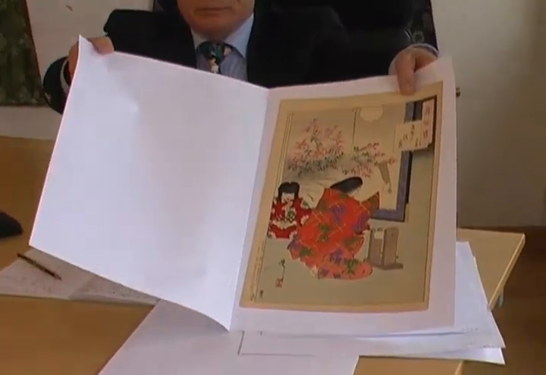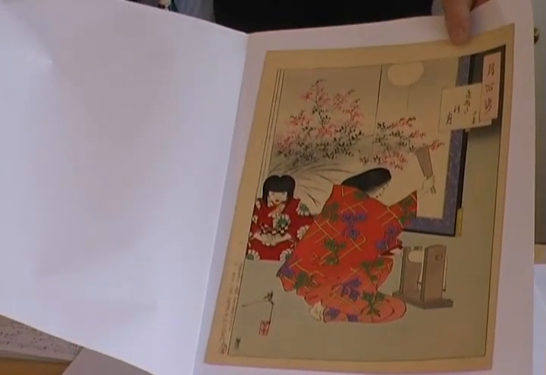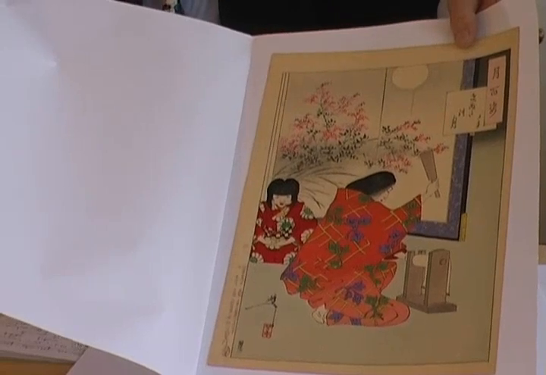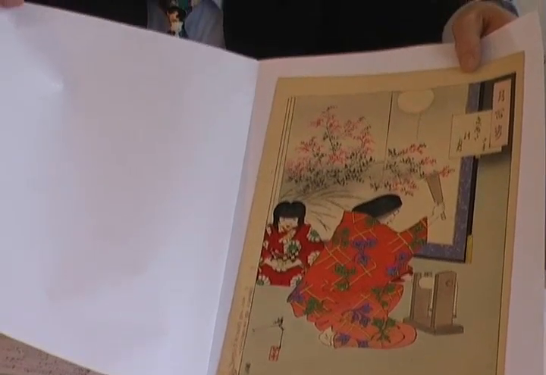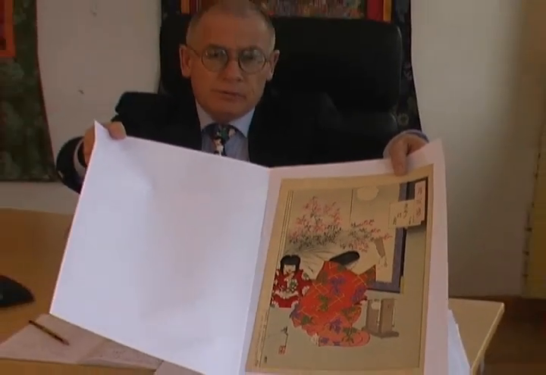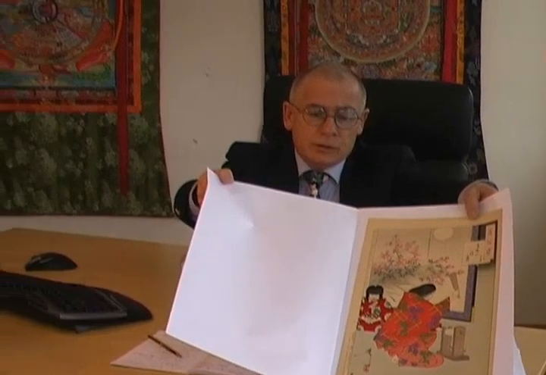Here's an example made by Yoshitoshi, one of the most famous artists of the Meiji period. This was made towards the end of the 19th century, and it's a sheet from the famous series 100 Aspects of the Moon. For Meiji prints, mostly synthetic colors were used, which are much stronger. Sometimes they're really gaudy.